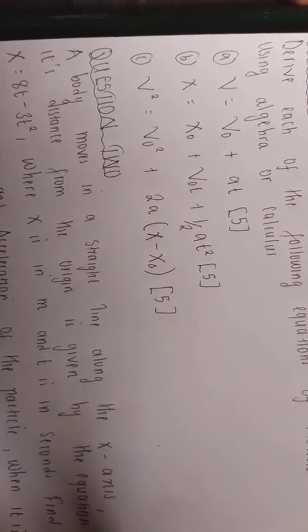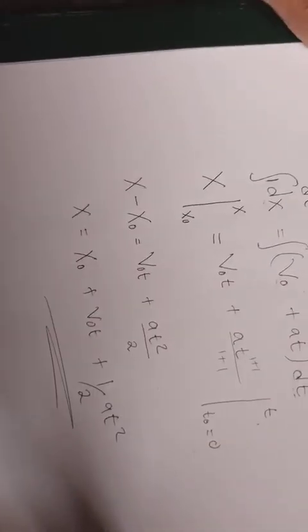Okay, so we can now move on to the third equation of motion, which is v squared is equal to v0 squared plus 2a change in x. So let's also use algebra and calculus to come up with that equation. So we'll start with algebra. So let's do algebra, then we'll move on to calculus.